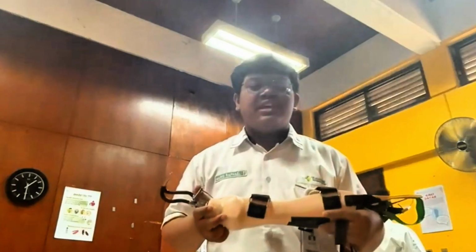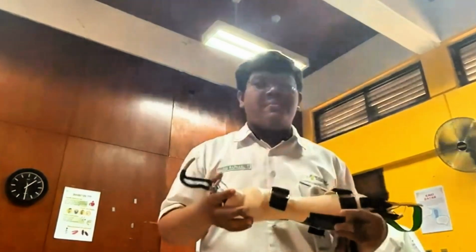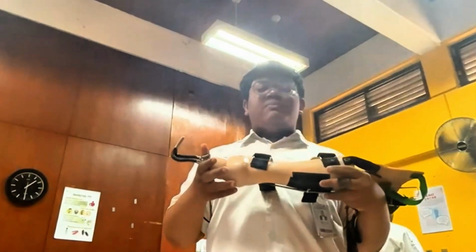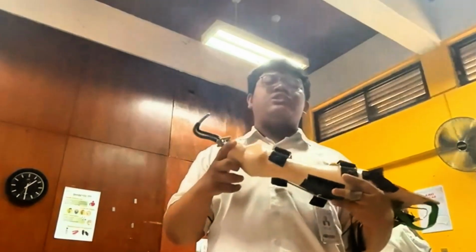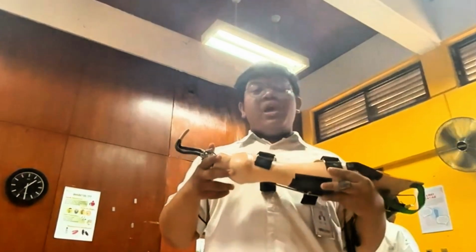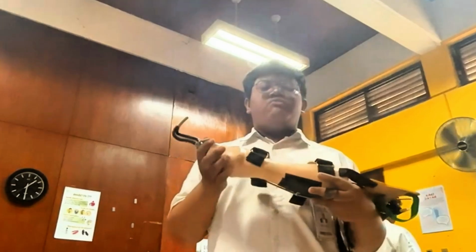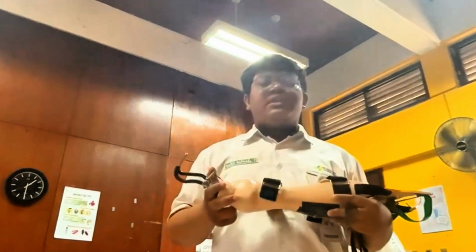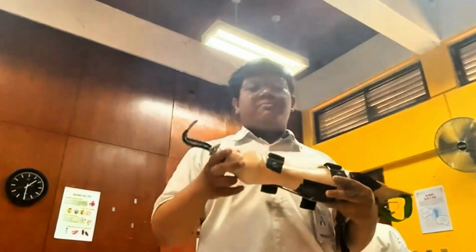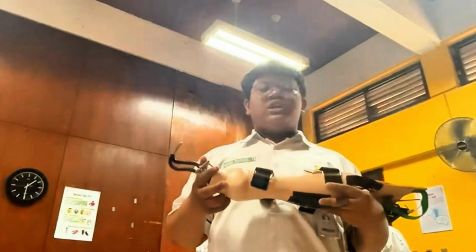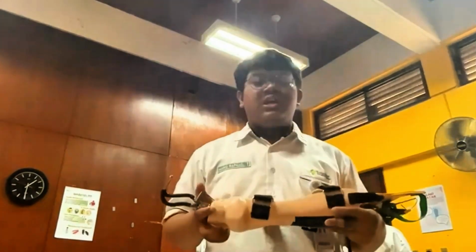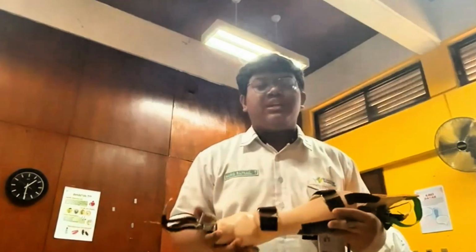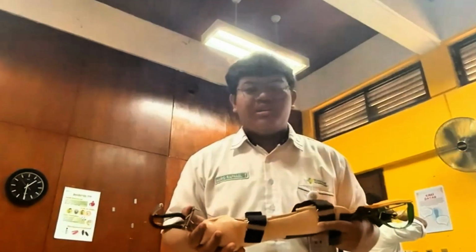Last is the alignment check. After assembly, we must check, first for the transradial: full elbow range of motion, ability to supinate and pronate, the user can open and close the terminal device at 90-degree elbow flexion, and 70% device opening near the mouth and waist.